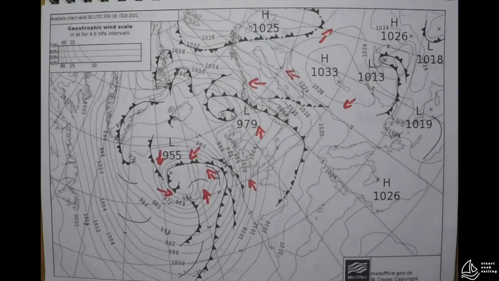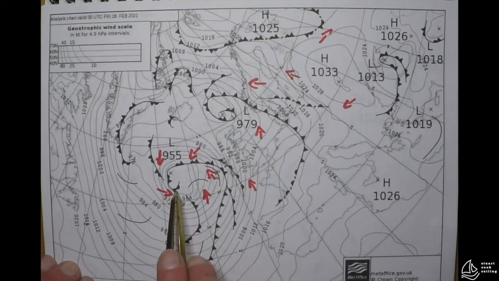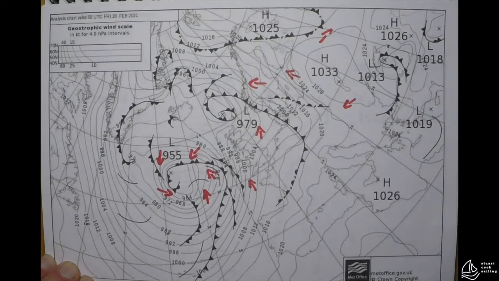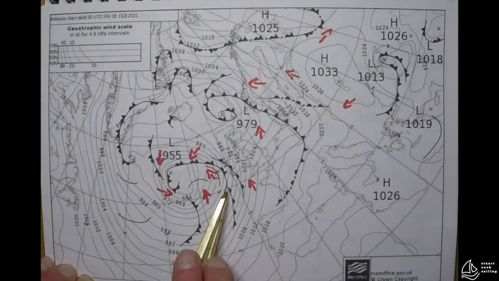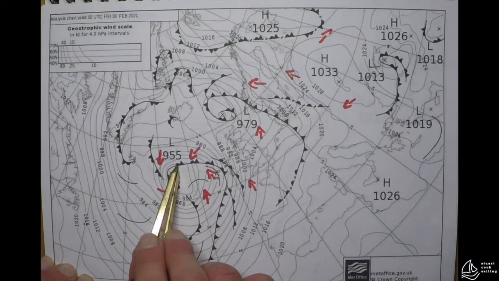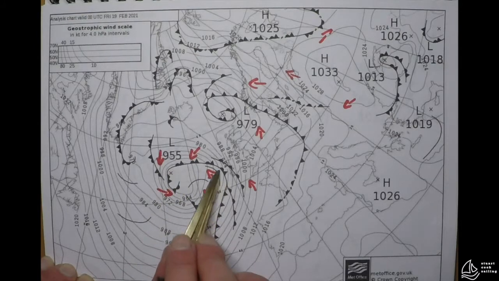We also have various lines on the chart. We have our frontal lines. So we have fronts mainly associated with our low pressure depressions, and it is quite a complex bunch of fronts on this specific chart. But what we do have here is a warm front. So this front here with the semicircles on is indicating a warm front. This one down here with the triangles, that is a cold front. And then this one up here with the semicircles and the triangles is an occluded front.